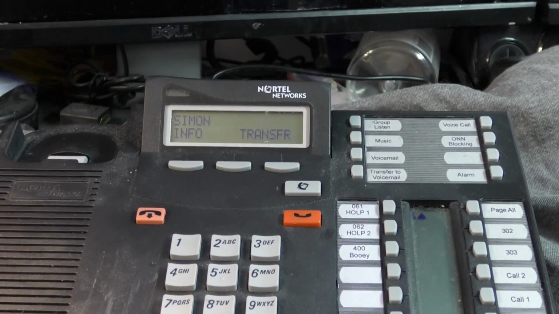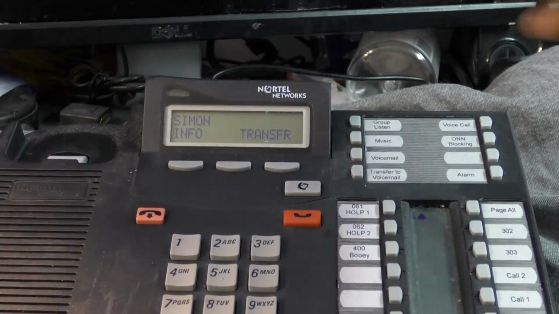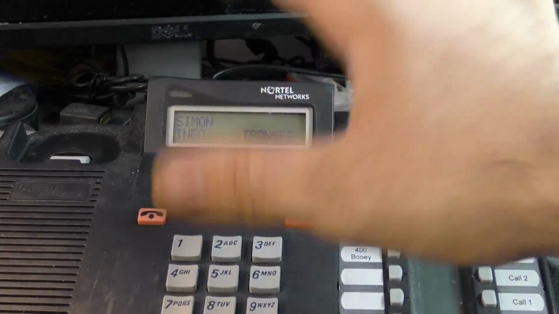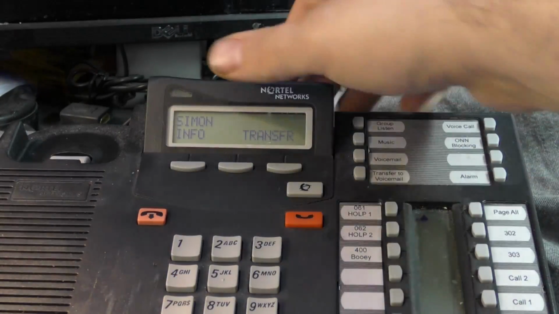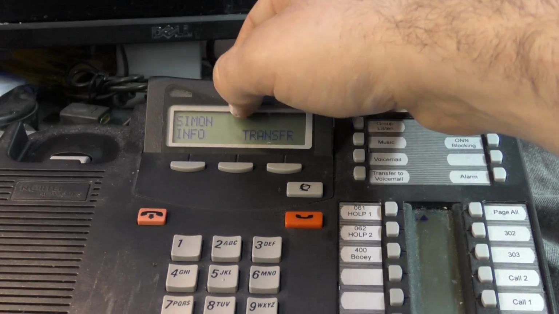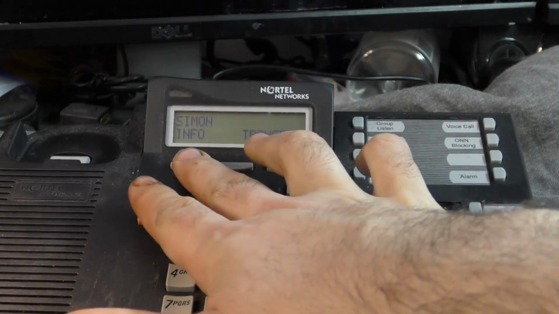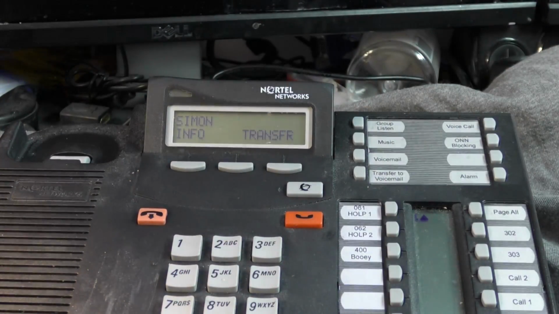And you can see that once I'm on the line, it still has my caller ID up here. That's actually a setting in the system. You can program each set to either show the line name or the number. And that's basically what you see here. You can press info to cycle through them.